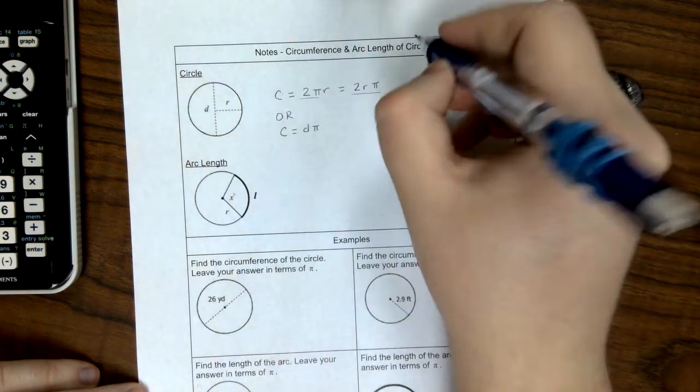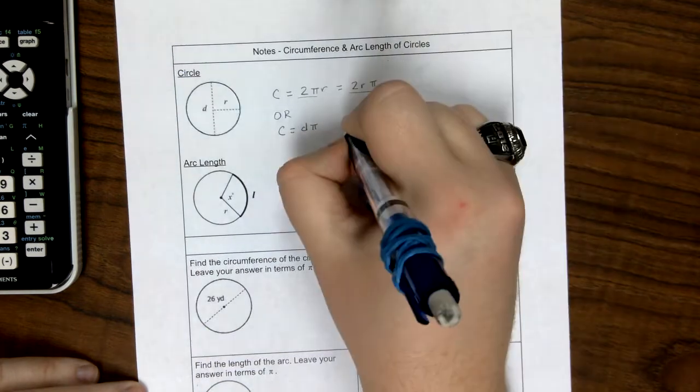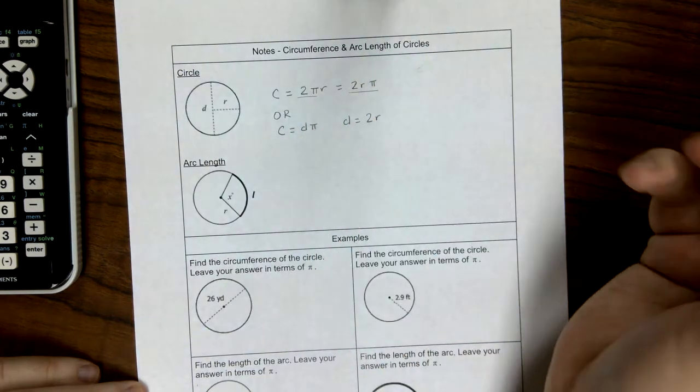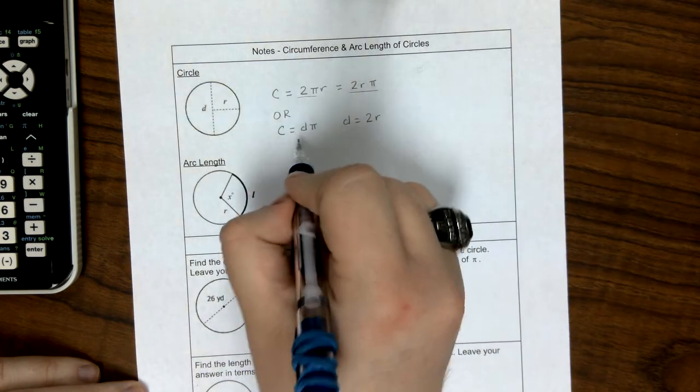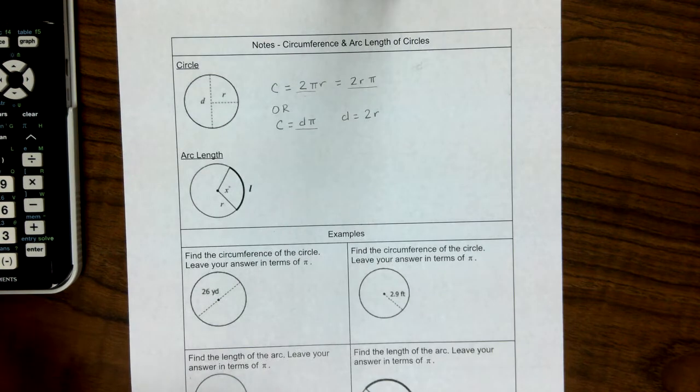Because remember, the diameter is 2 times your radius. So that's how these are connected. Okay? Either one of these will get you circumference. I don't care which one you use.